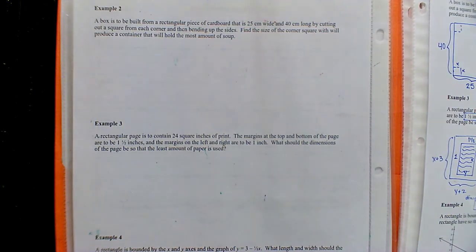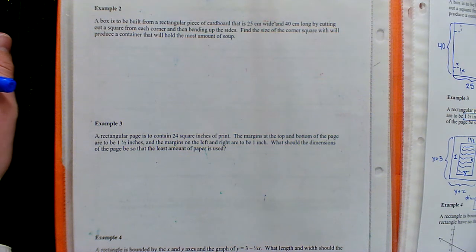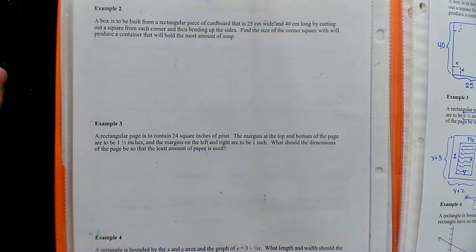All right, example 2. A box is built from a rectangular piece of cardboard that is 25 centimeters wide and 40 centimeters long by cutting out a square from each corner and then bending up the sides. Find the size of the corner square that will produce a container that will hold the most amount of soup.